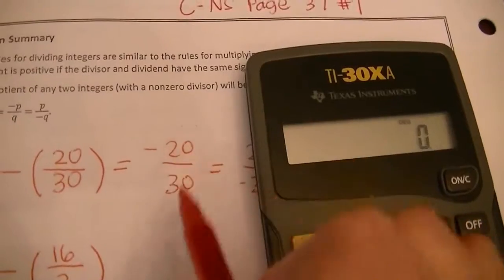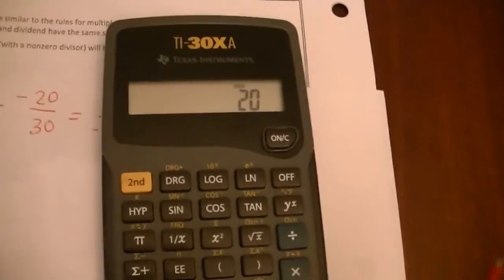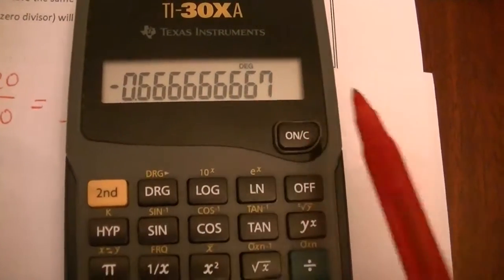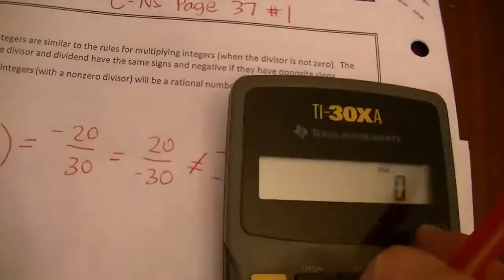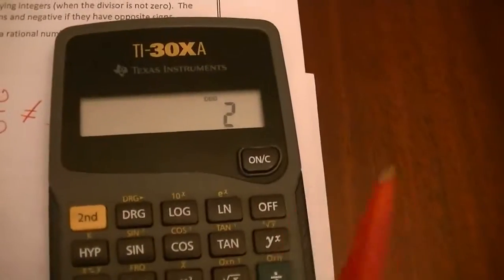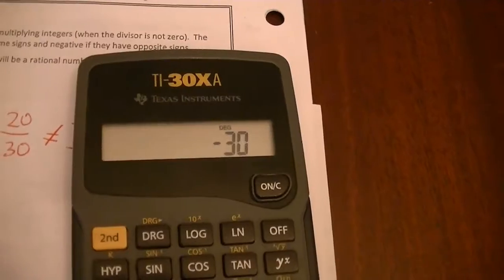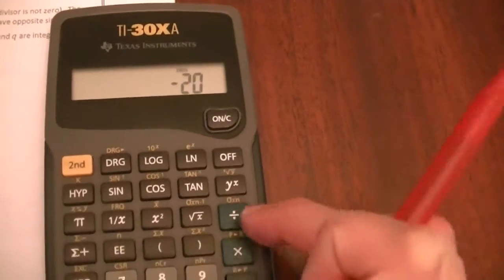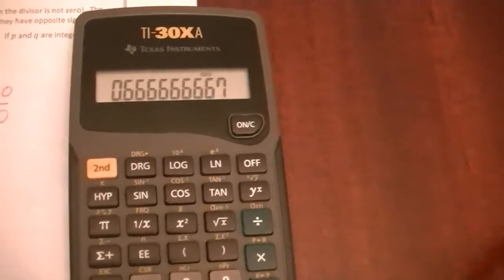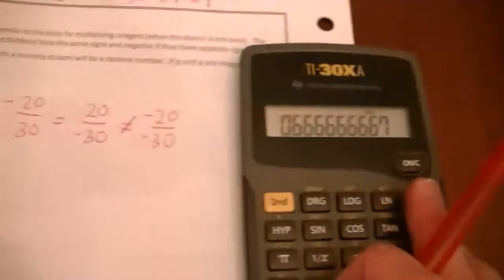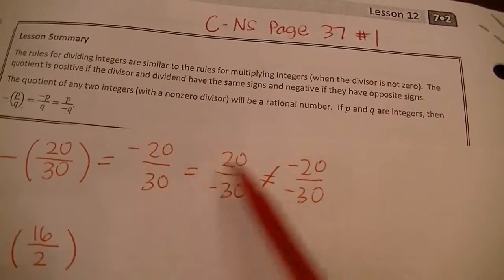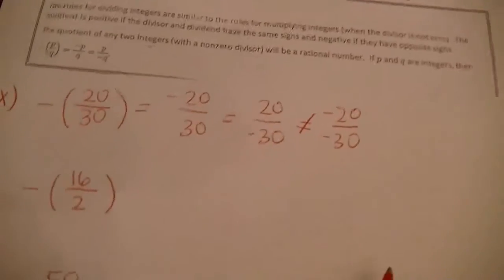When I go negative 20 divided by 30, you get this negative decimal right here, okay? And when we go a positive 20 divided by negative 30, you will get the exact same thing. However, if you go a negative 20 divided by a negative 30, you get a positive answer, okay? So that's what makes this not equal to these three over here. These three are all equivalent. This is not, okay?